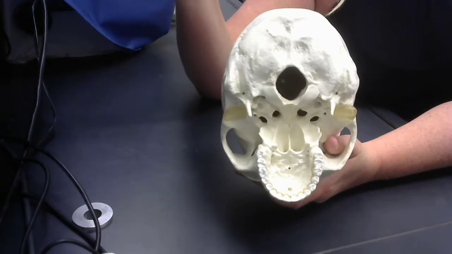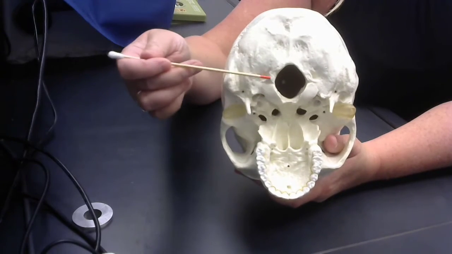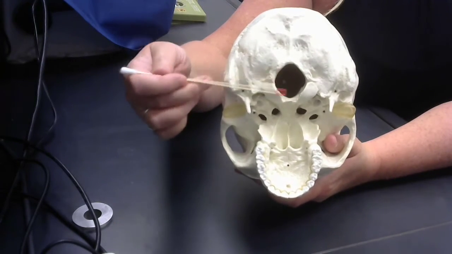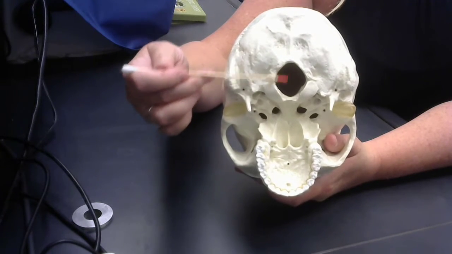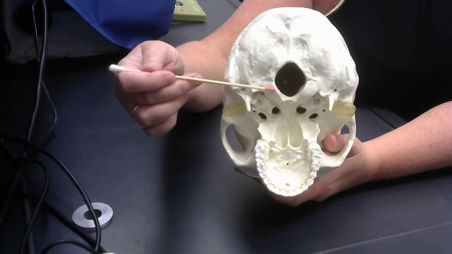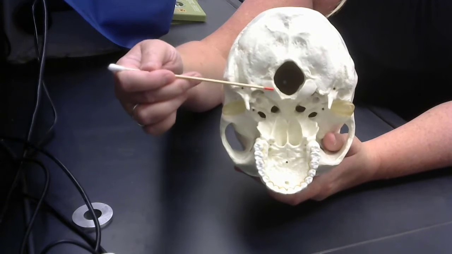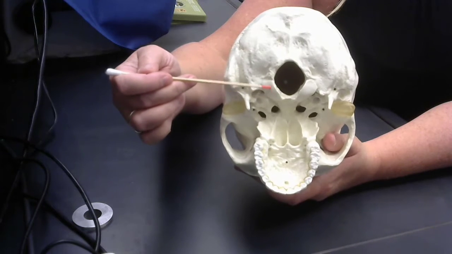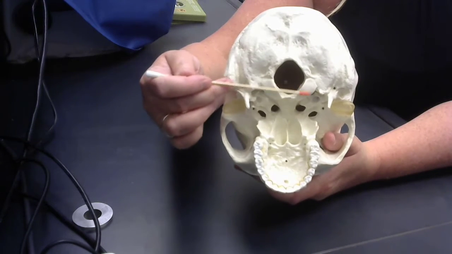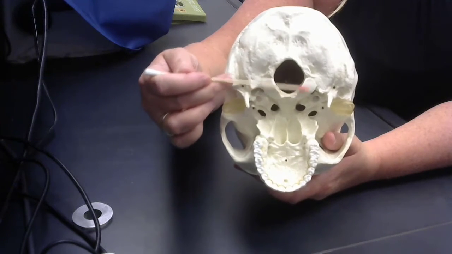Two structures you need to know for the occipital bone are the foramen magnum, the big old hole, and the occipital condyles. The occipital condyles are going to articulate with C1, the first cervical vertebra.